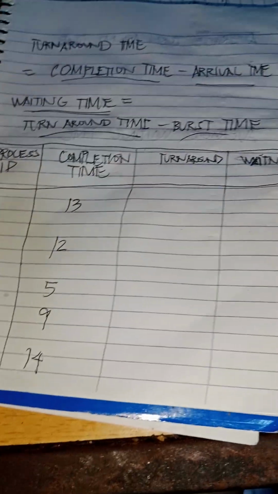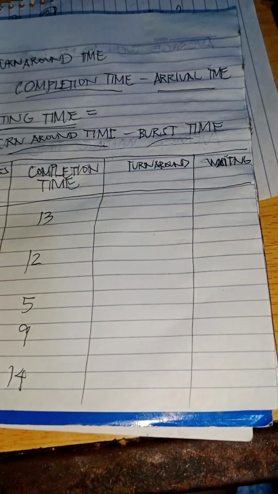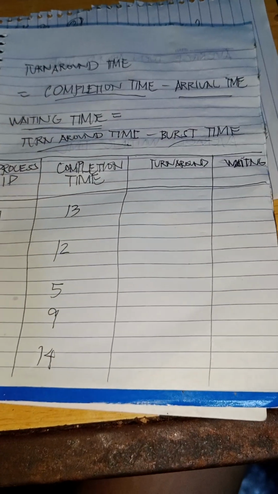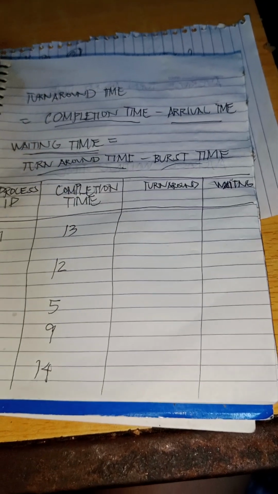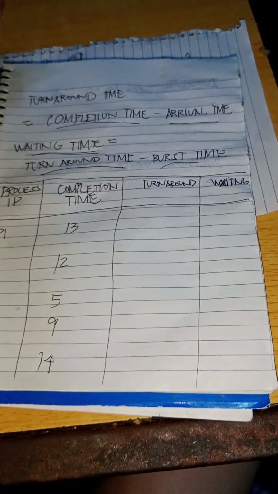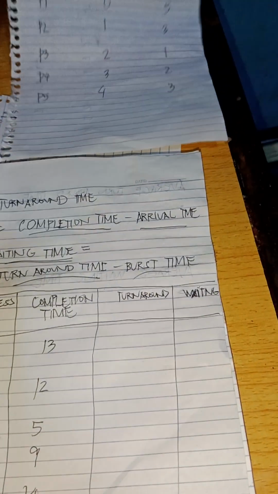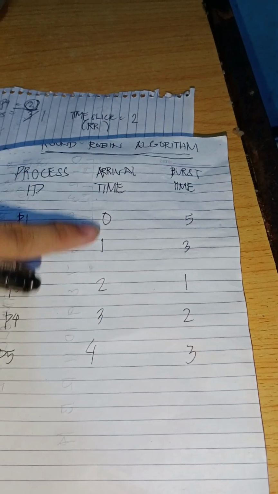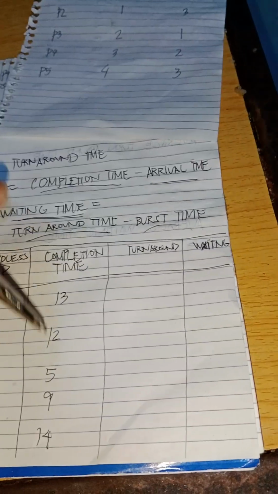As I said earlier, to get the turnaround time, we subtract the arrival time from the completion time.